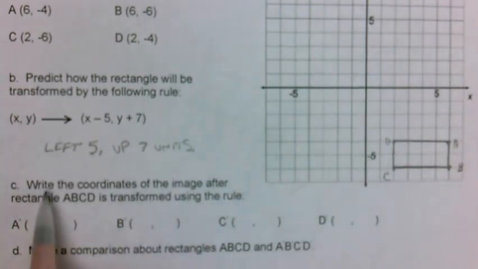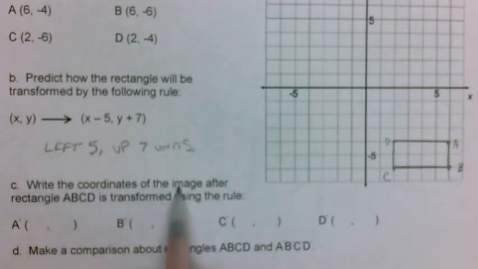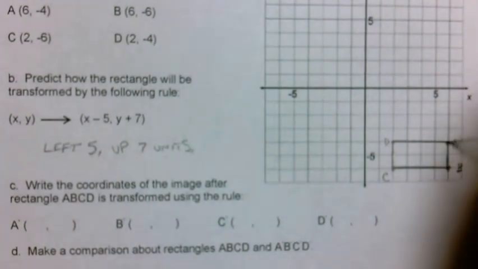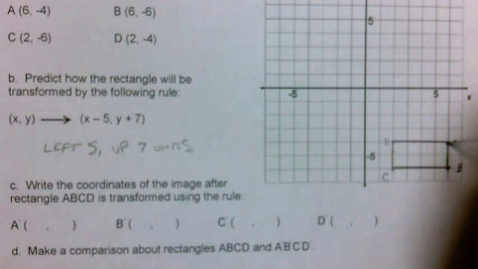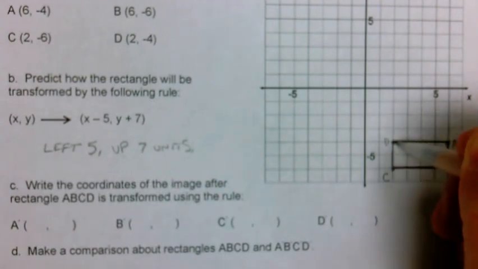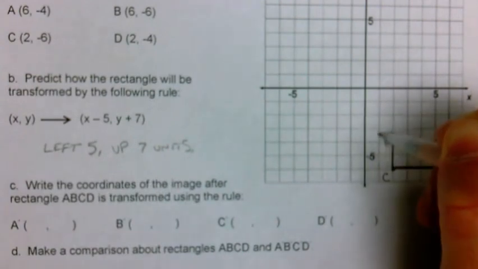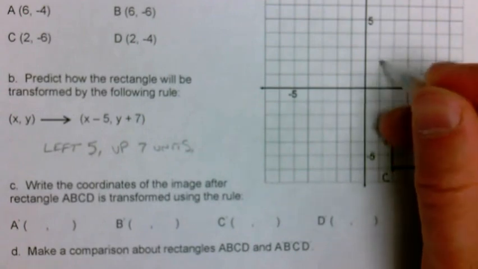Okay, so we're going to go left 5 units, up 7 units for each one of these points that we have. So now what we're going to do is find where those are located, and we're going to write the coordinates of A, B, C, and D, call them A prime, B prime, C prime, D prime, and we're going to give their coordinates. So let's start with point A. Point A is right here. I'm going to go left 5 and then up 7. Left 5, 1, 2, 3, 4, 5, up 7. 1, 2, 3, 4, 5, 6, 7.